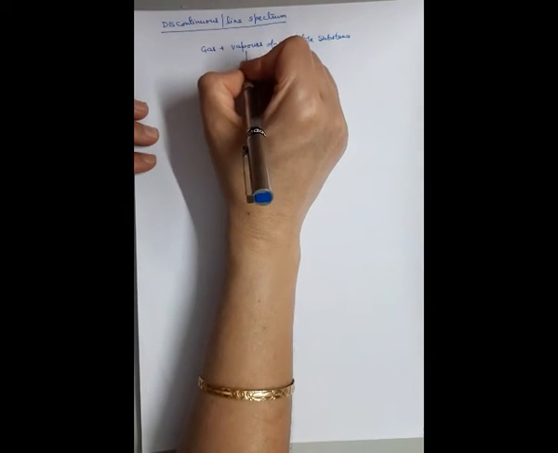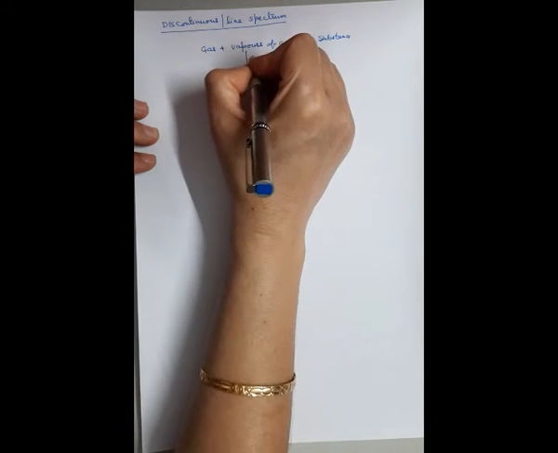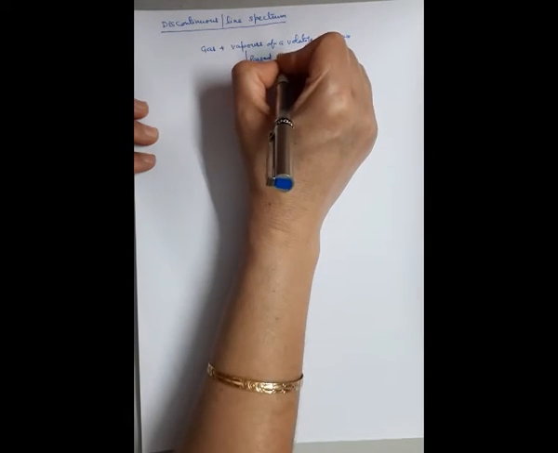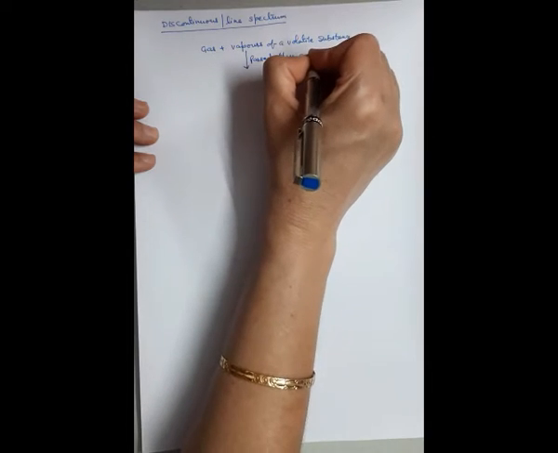Vapors of this volatile substance are passed through a flame.